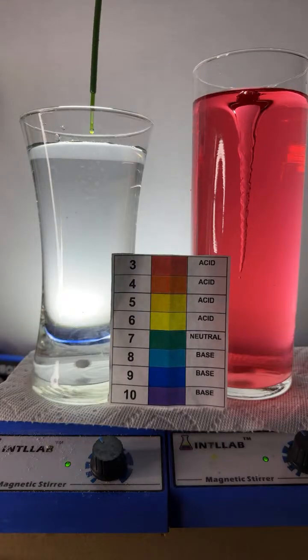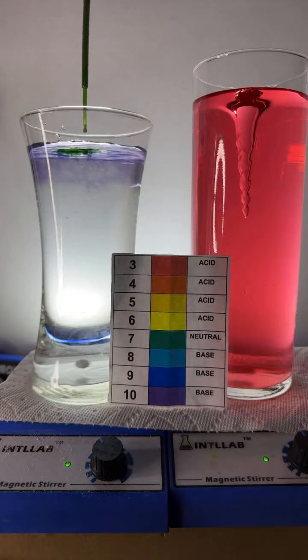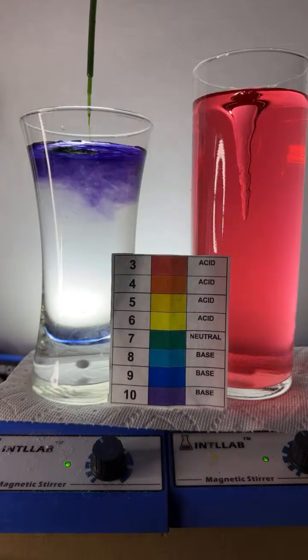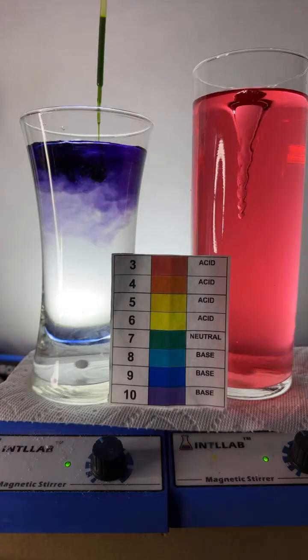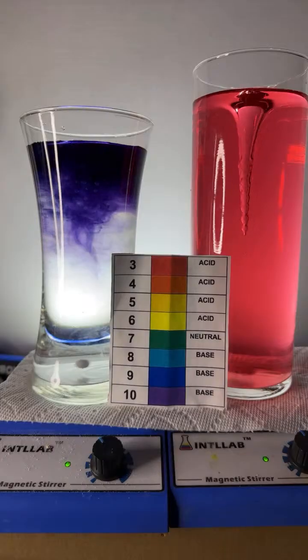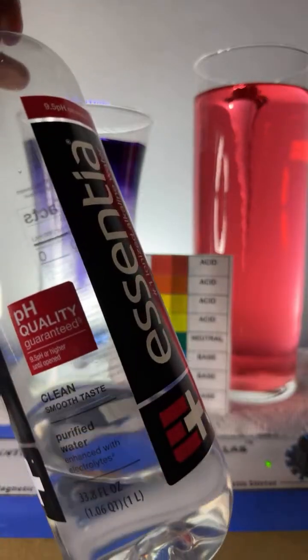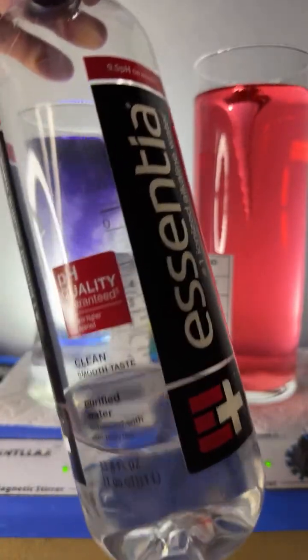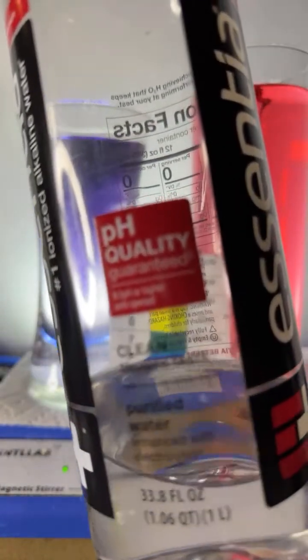I'm going to go ahead and add the universal indicator. And look what happens when I add it to the water. It turns violet. Now, why does it turn violet? Well, because the essential water indeed is truthful advertising. It's going to be pH 9.5 or greater.